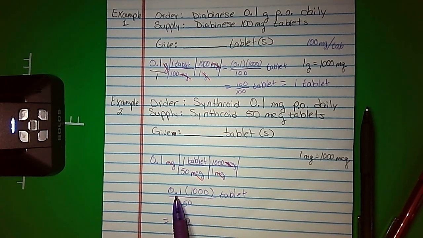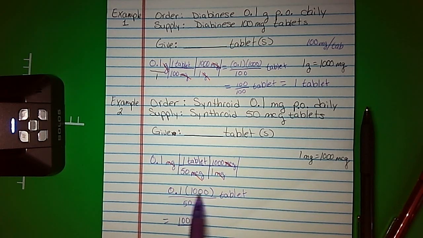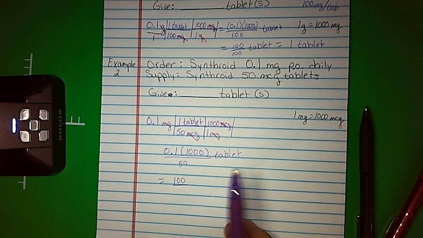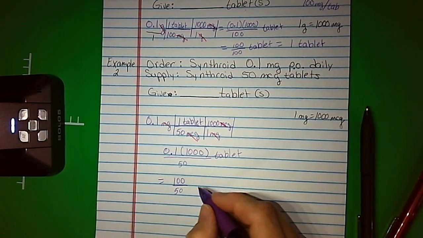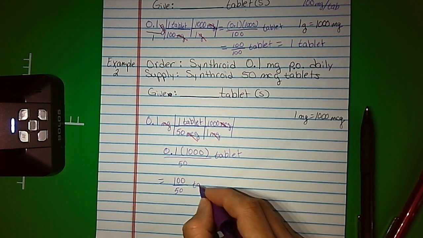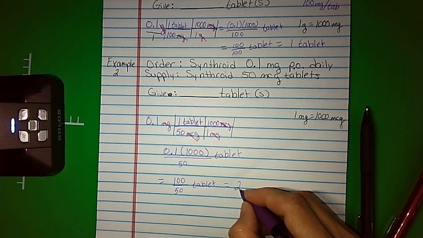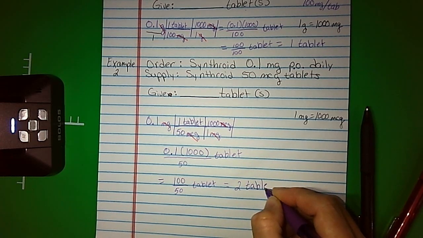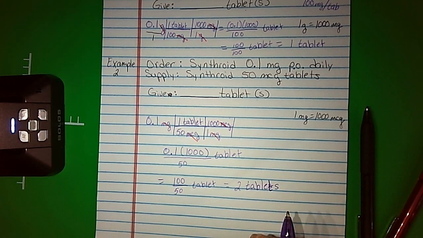Another way to look at it is that we move the decimal places in this direction when multiplying, and in that direction when dividing. So 100 divided by 50 says I am going to administer 2 tablets. And since I spelled the word out, I can put an S on the end. If I don't spell the word out and I just abbreviate, I cannot put that S. Okay?